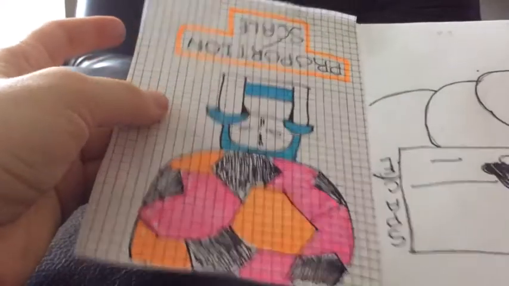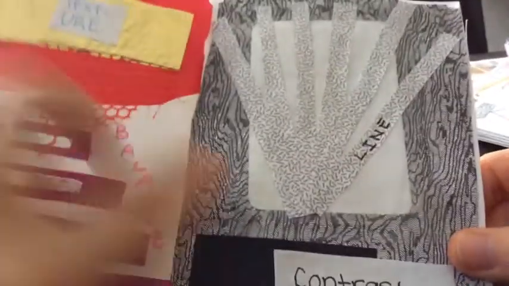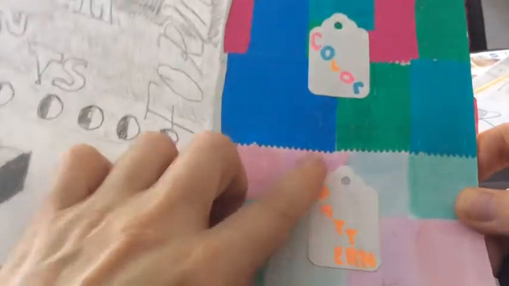Here we have someone who has a simple front design, uses grid paper to change the background, uses different types of pencil and papers to create their images. This is an awesome example of line and contrast. They actually use the inside of envelopes to create this layout. Excellent work. They've used labels in order to highlight the principles and elements.